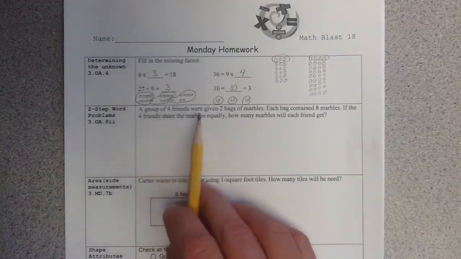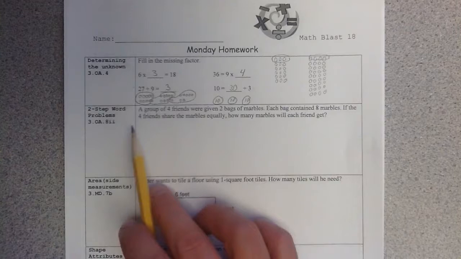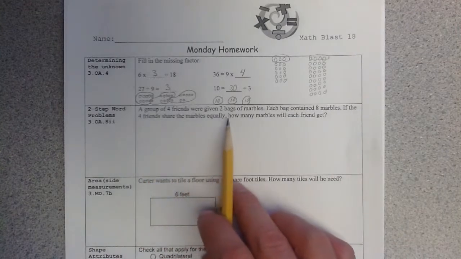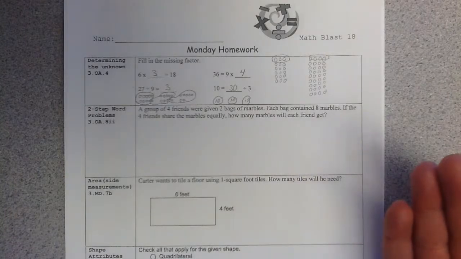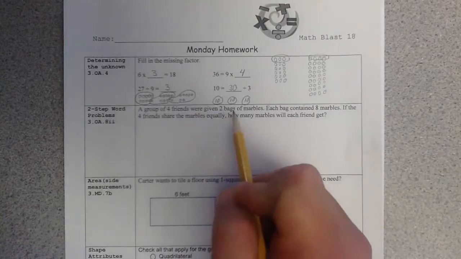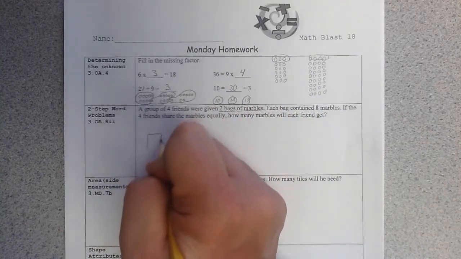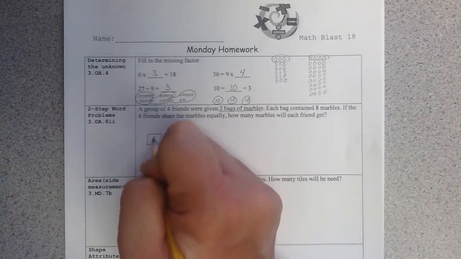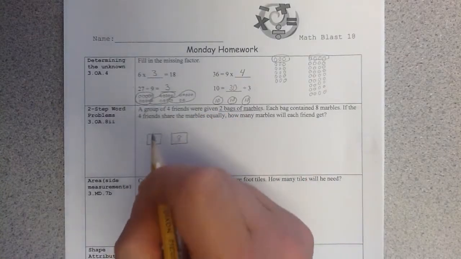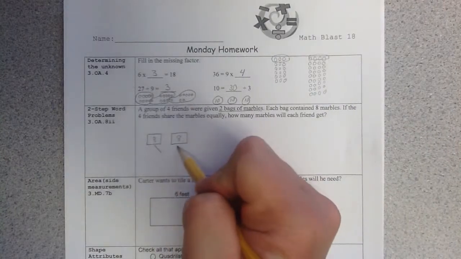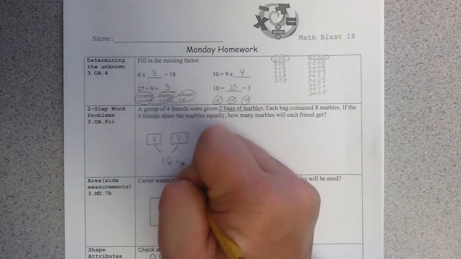A group of 4 friends were given 2 bags of marbles. Each bag contained 8 marbles. If the 4 friends share the marbles equally, how many marbles will each friend get? Okay. Well, first I need to determine the total number of marbles. Well, it tells me that there are 2 bags of marbles. I want to draw my 2 bags. This one has 8, and then I have another bag with 8. And I know total, if I put those marbles together, I have 16 marbles.